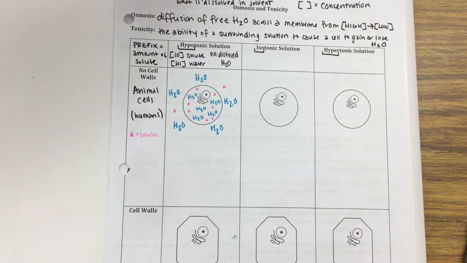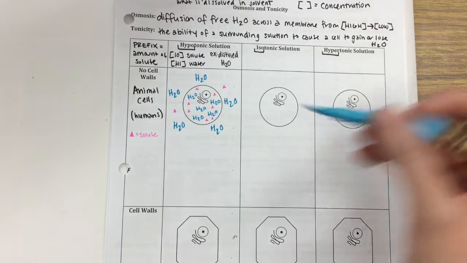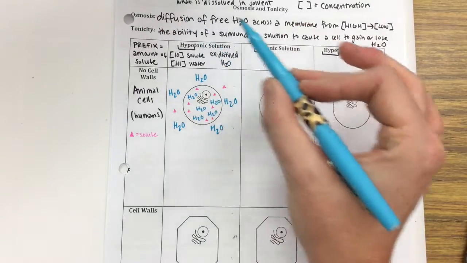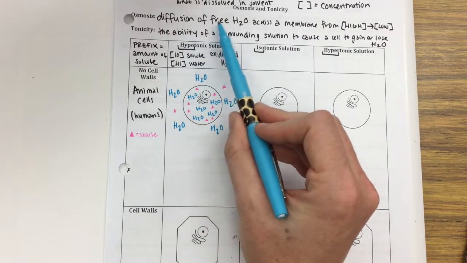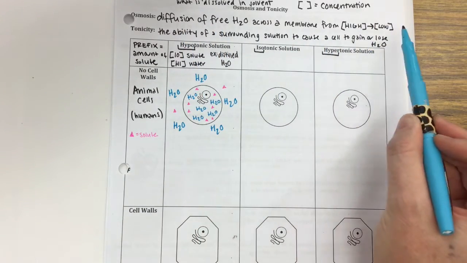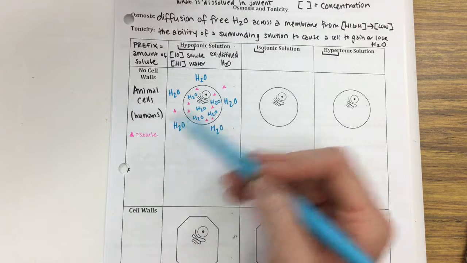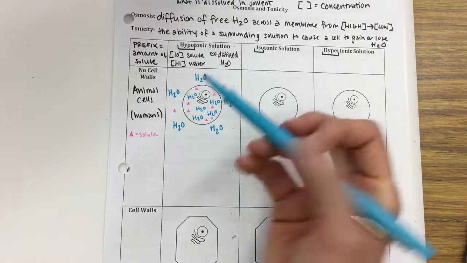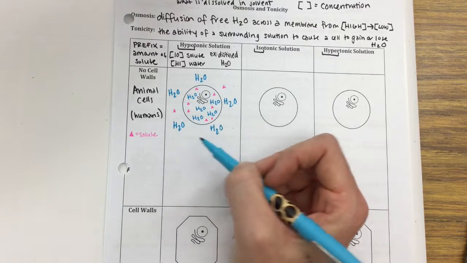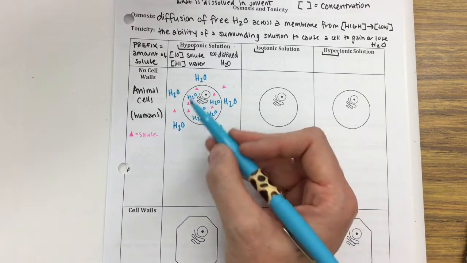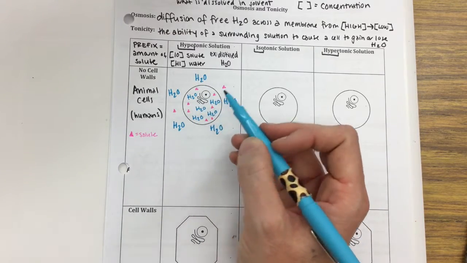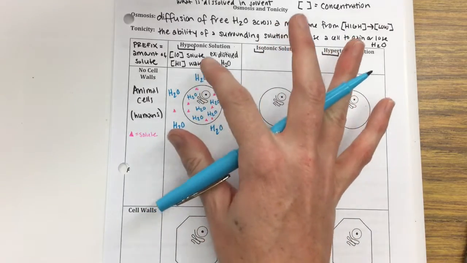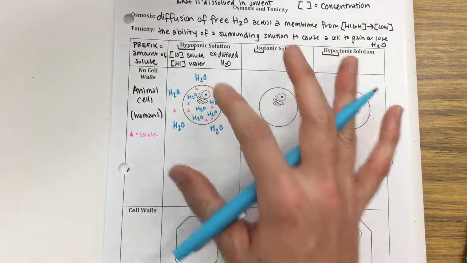And so what we're going to do is osmosis, right? Is the diffusion of free water across the membrane from high to low. So the solute can't move, but water can. Since we have less solute on the outside and more solute on the inside, we actually technically have more free water on the outside, okay?